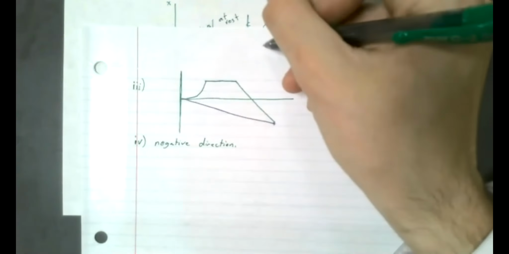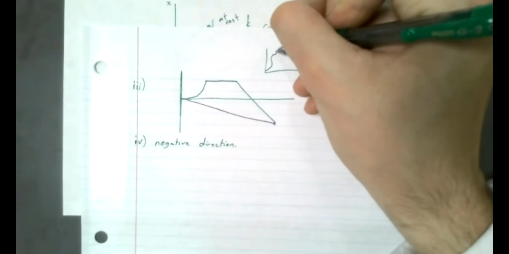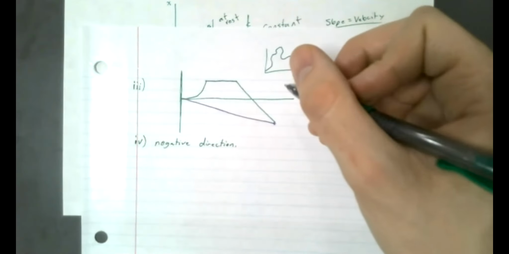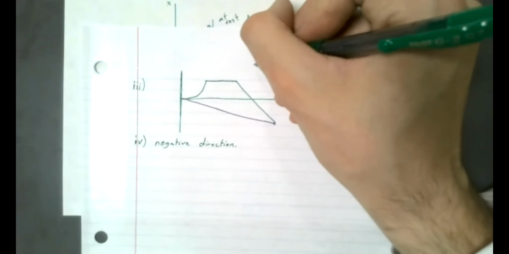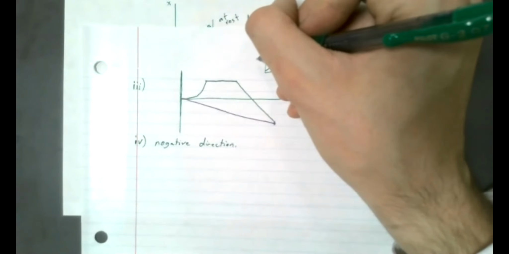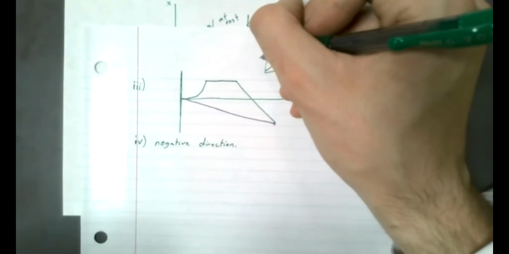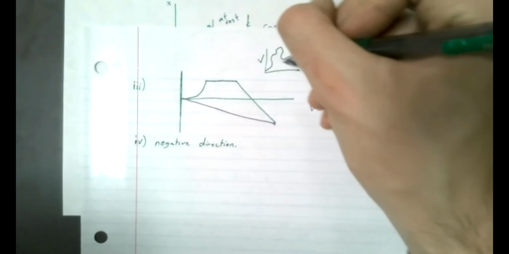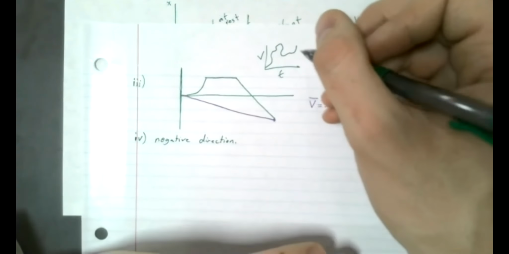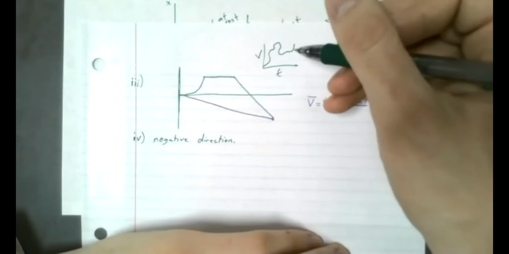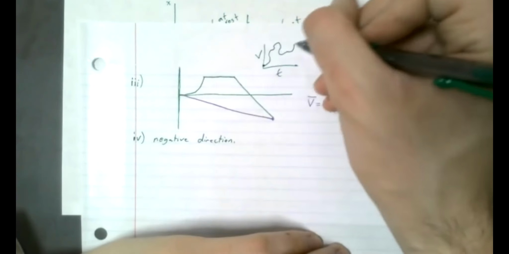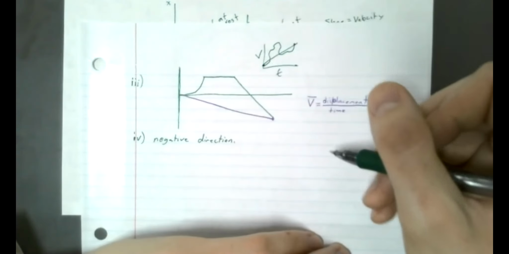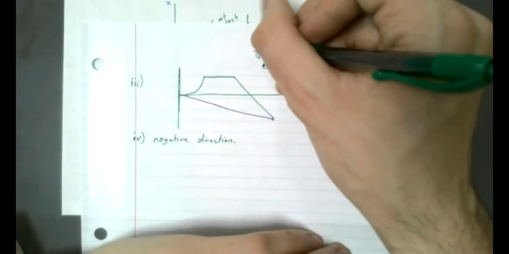Sometimes the graph can be quite crazy, and sometimes the only way to find the average of something, say this was velocity over time, then the slope would be acceleration. So to find the average acceleration, you would connect the starting point to the end point and find that average slope.